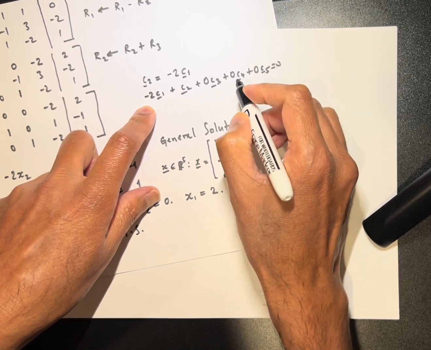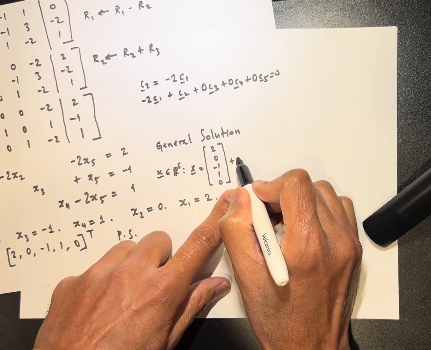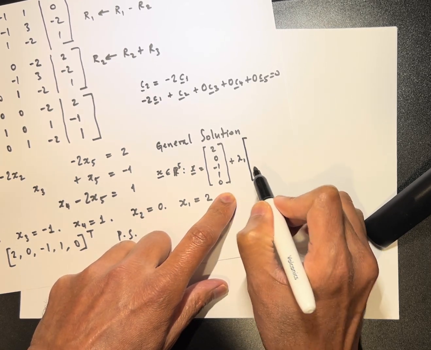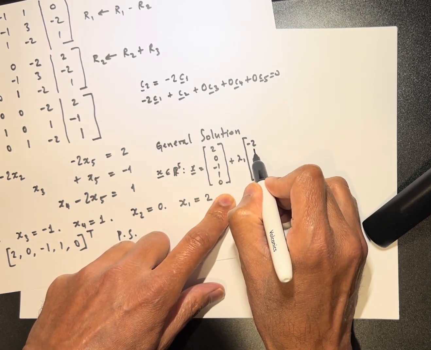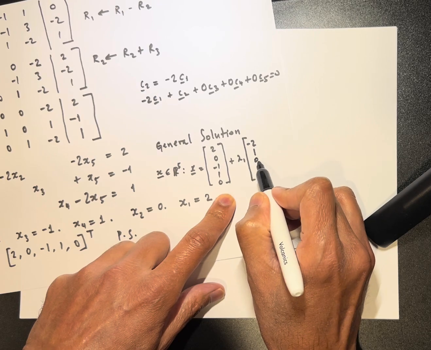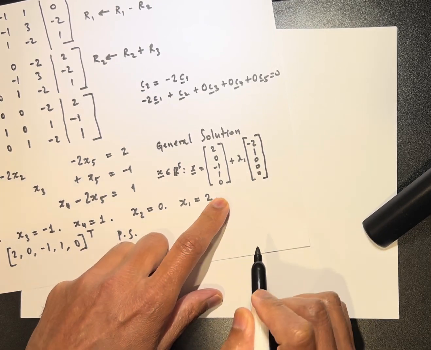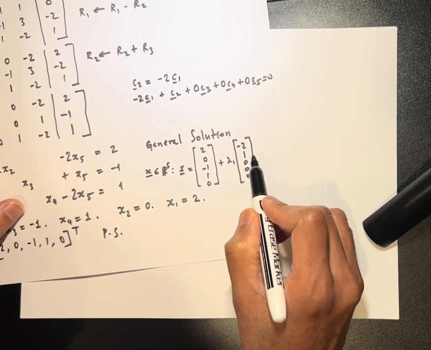Why am I writing all this? Because I need all those here, right, for the zeros. So I can then do lambda 1 times -2, 1, then all those are 0, right? This is the same exercise we did before, right?